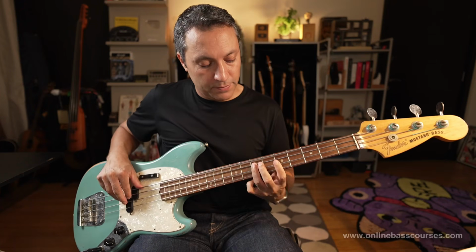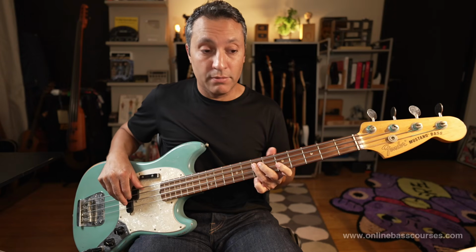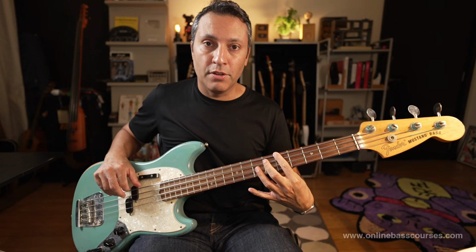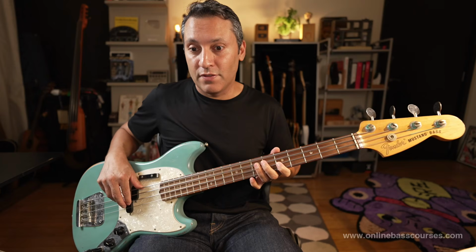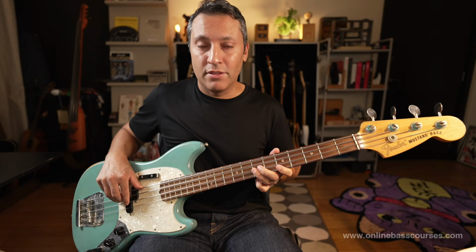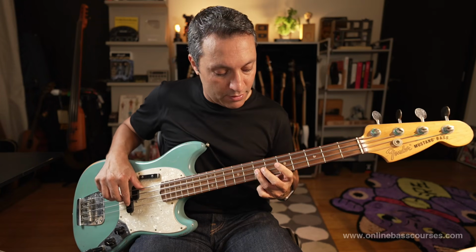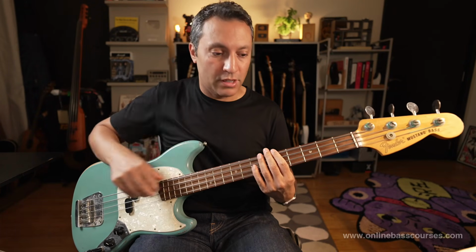Those notes in between, I'm adding a fifth in, that's all. So you have a root, a 5, and then the flat 7 octave. Probably the most common bass pattern ever. You can use this on minor chords or even dominant 7th chords.